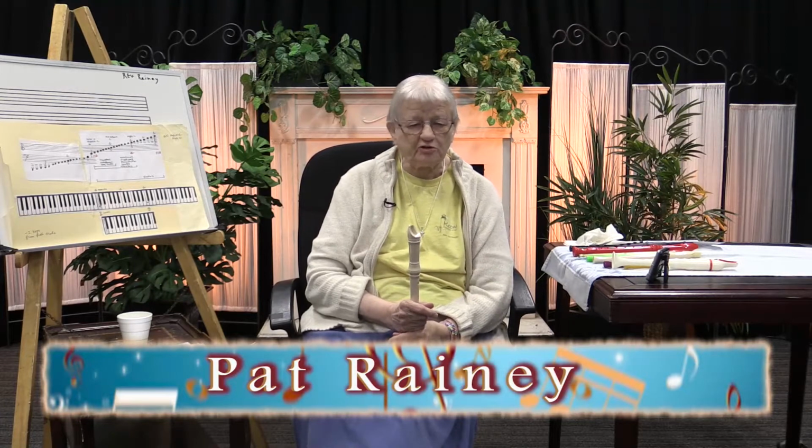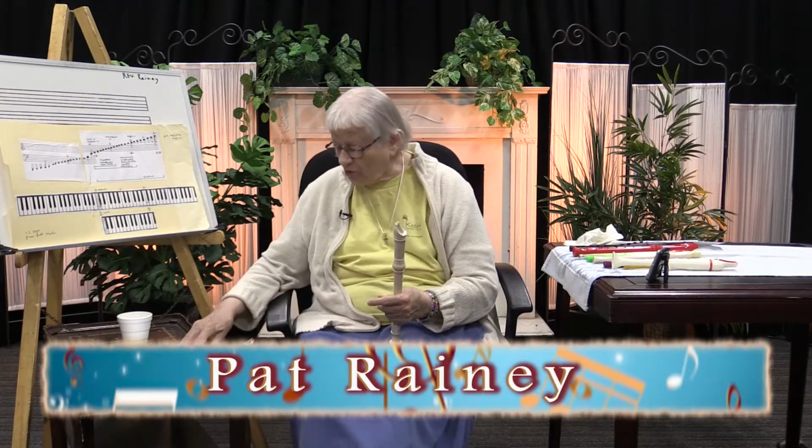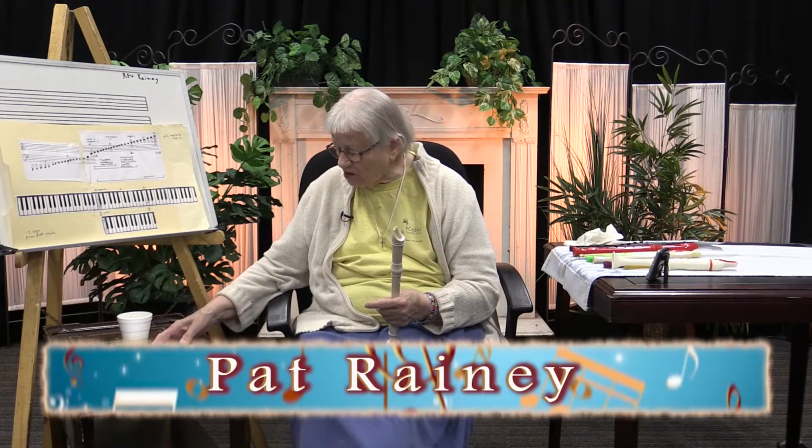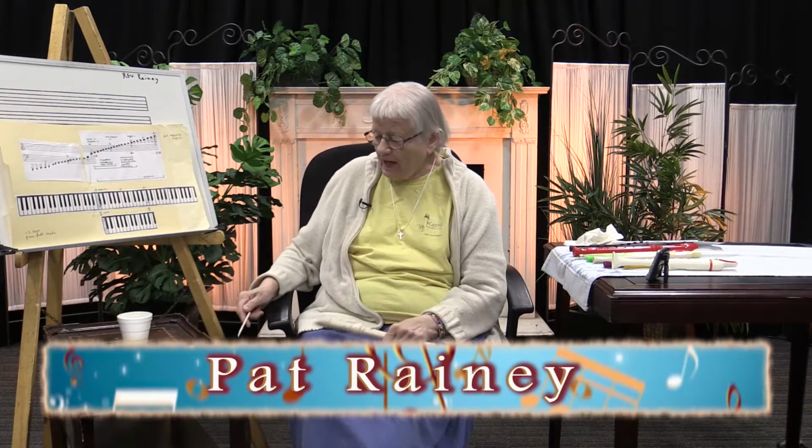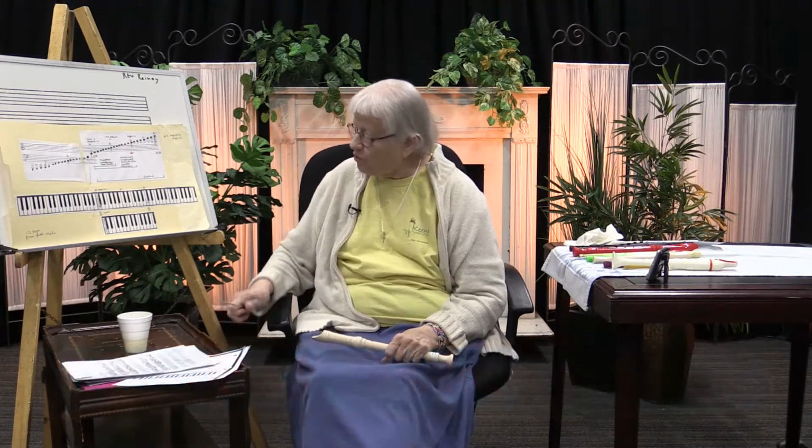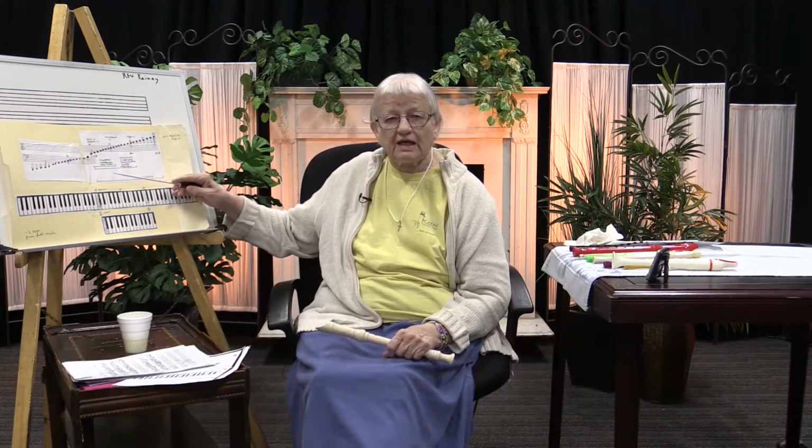On the last session I talked about keys and a little bit about them, the sharps and the flats and so forth, but the question I didn't have time to answer, which I'm going to do this morning, is how do you get that way? There is a way of knowing what the sharps are and what the flats are, and what I'm going to do first is I'm going to show you this chart once again.